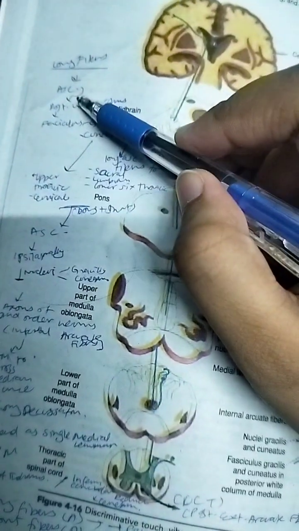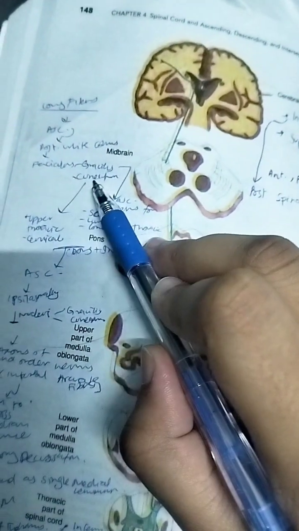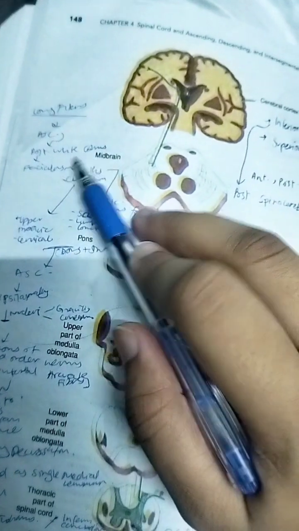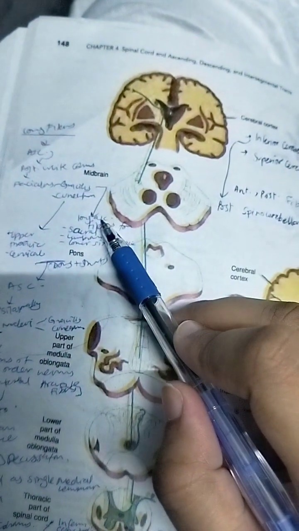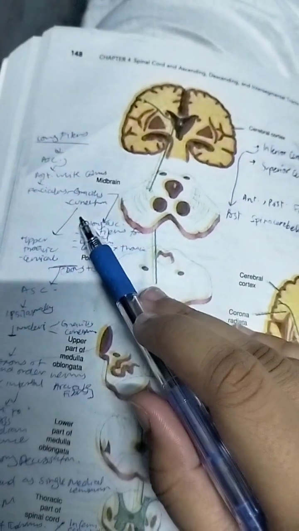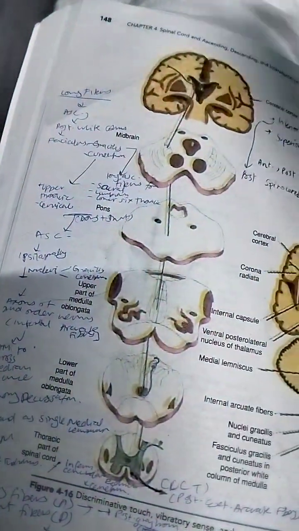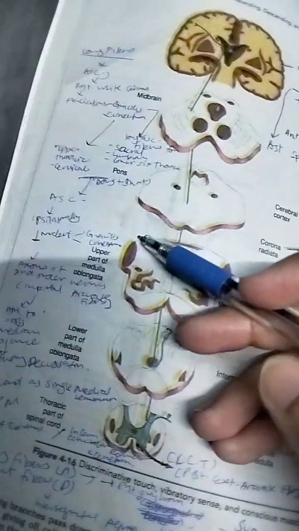Long fibers are going to ascend towards the posterior white columns and then into the fasciculi, which are gracilis and cuneatus. Gracilis is going to give rise to long ascending fibers of the sacral, lumbar, and the lower six thoracic segments of the spinal cord, and cuneatus is going to give rise to the upper thoracic and cervical segments of the spinal cord. And then the long and short fibers are going to ascend, and they're going to go ipsilaterally towards the nuclei of the gracilis and the cuneatus.